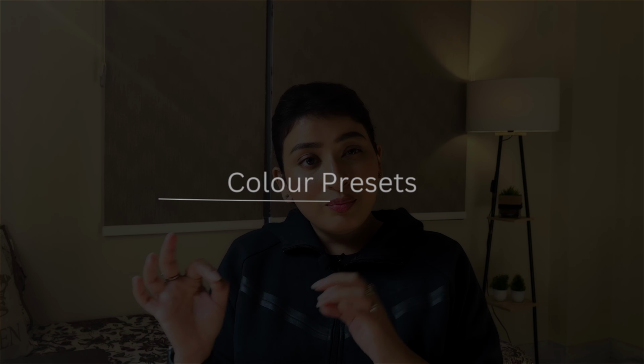Also, there should be some color presets on your thumbnails. You can change your color presets maybe after every 15 days or 1 month or quarterly or half yearly or annually, but make sure that you are not adding different colors or more than 5-6 colors. Do not make it overboard. Do not make it very colorful.